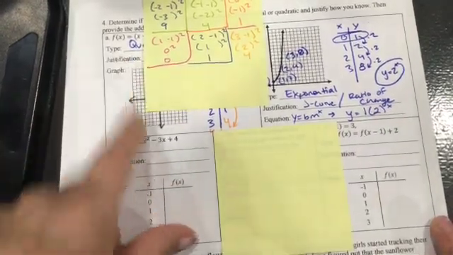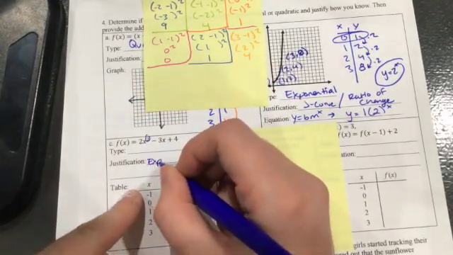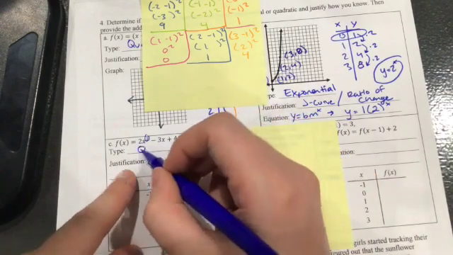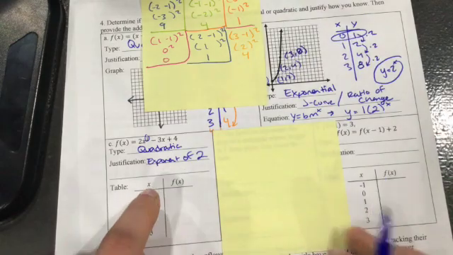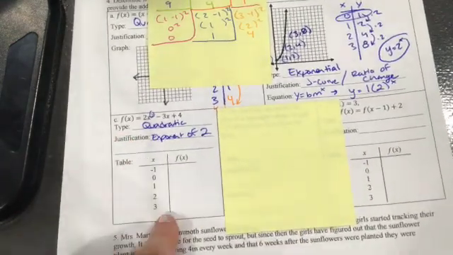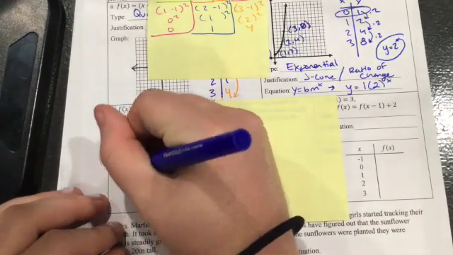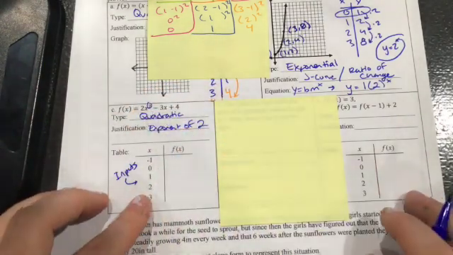Just like in part A, it looks like there's an exponent of 2, which makes this quadratic. Instead of writing an equation, because they already gave us an equation, they want us to put it in through the table. So here's all of our inputs, and they want us to plug them into that equation and see what it spits out.